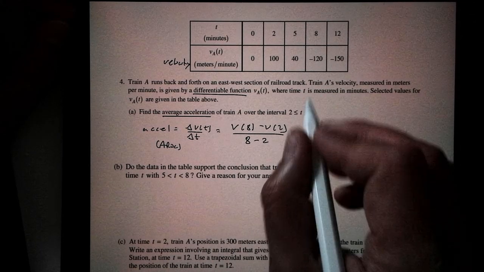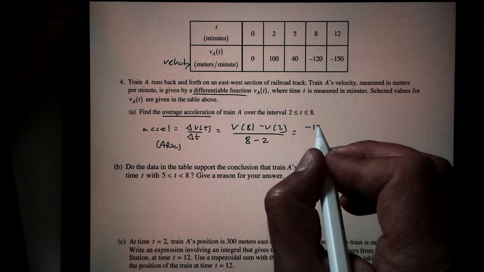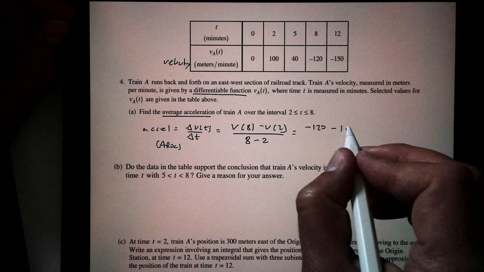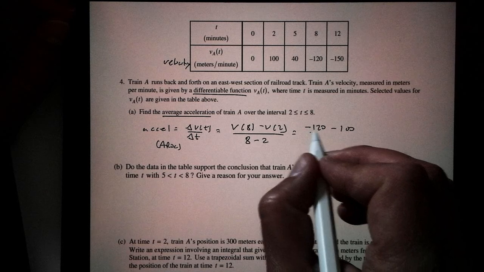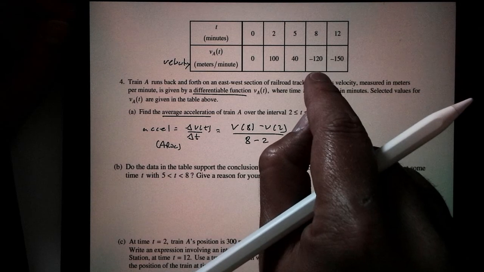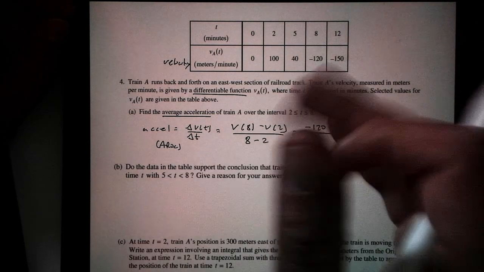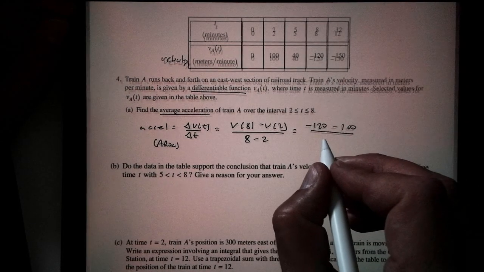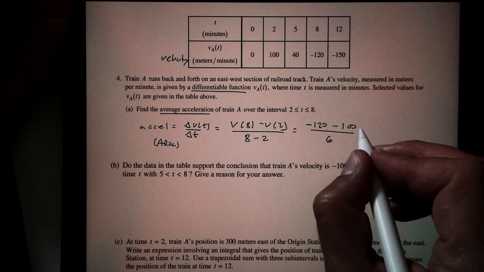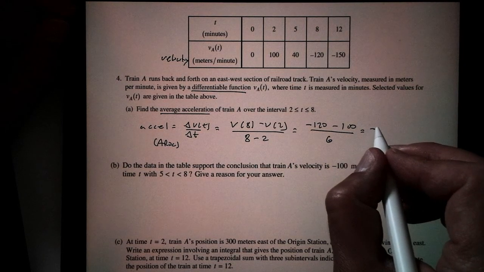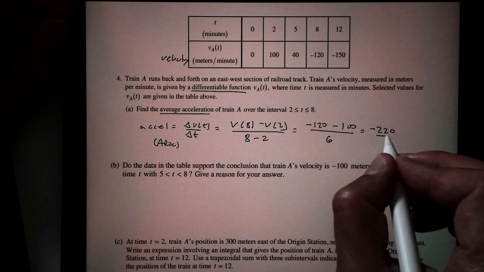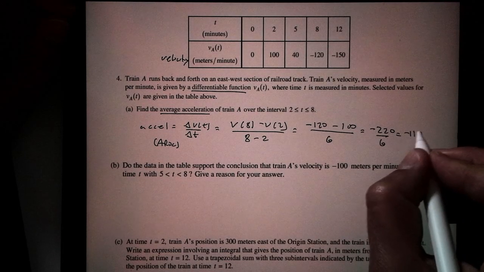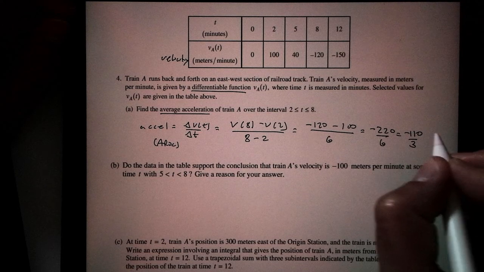The velocity at 8, if I write that out, is negative 120 minus the velocity at 2, which is 100. Interesting. Now, remember, what does that negative velocity mean? Well, we're kind of backing up, or we're going in the opposite direction here. So that's what that negative velocity means, over 6, and this becomes negative 220 over 6. And you can leave it like this, or you can reduce it to negative 110 over 3. It's non-calculator, don't put a decimal.